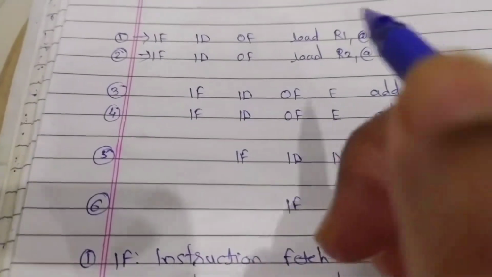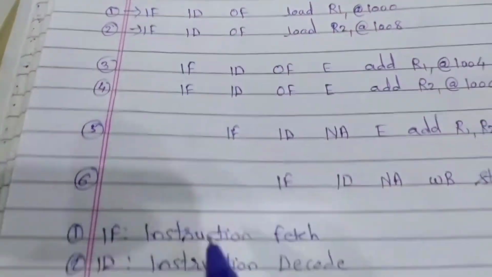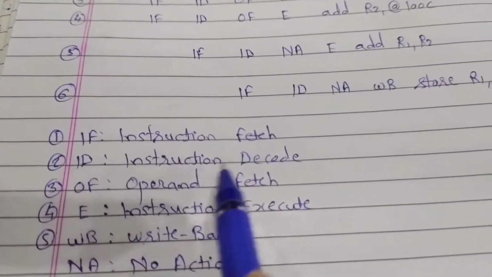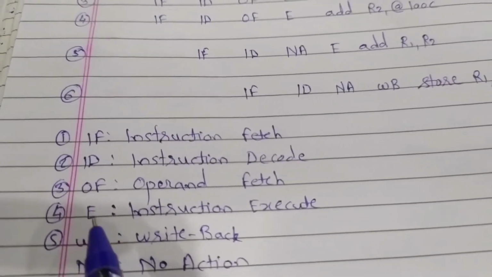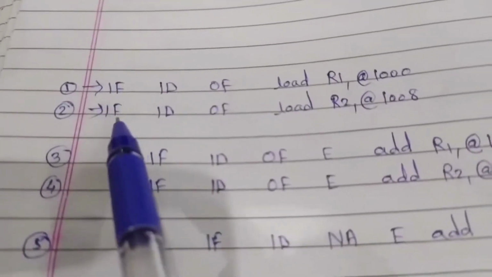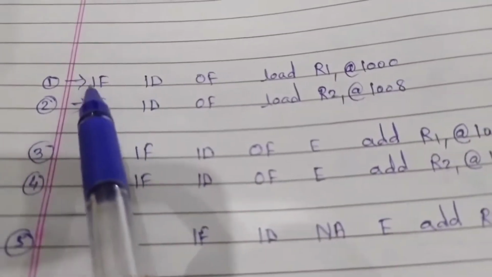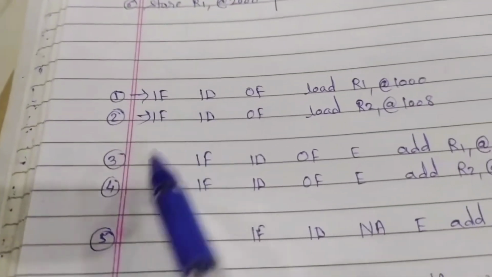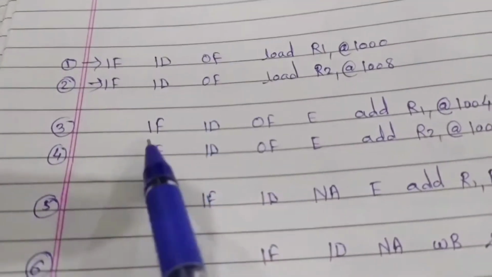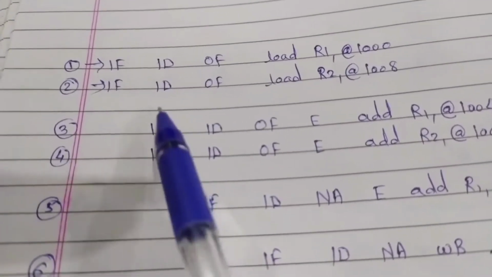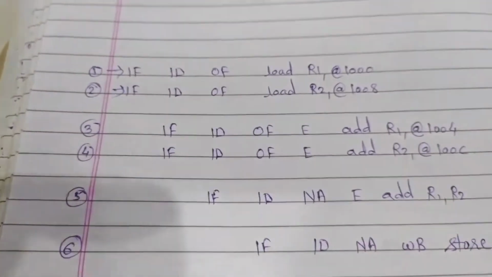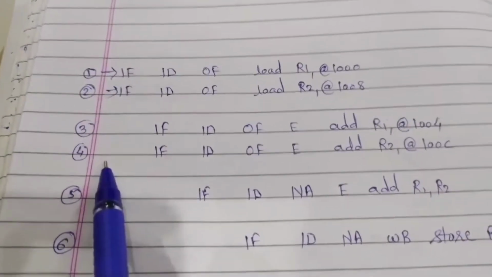Here we are using 2 instruction pipelines, and there are 5 stages for that. One is instruction fetch, another is instruction decode, third is operand fetch, fourth is instruction execute, fifth is write back. So 2 instruction pipelines will be there and stages can be overlapped. First 2 instructions will be given here, then the next 2 instructions will be given. So while these are in the decode phase, the third and fourth instructions will be in the fetch stage. Initially 2 instructions will be given, then the next 2, and the next 2.